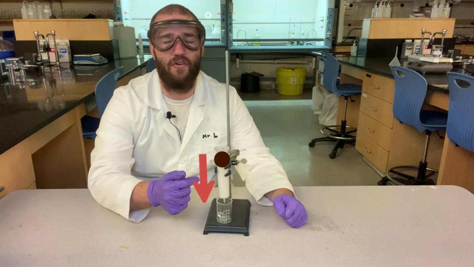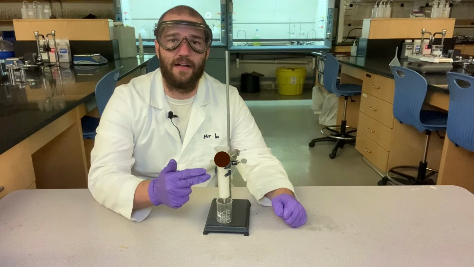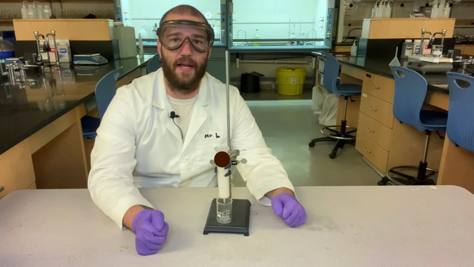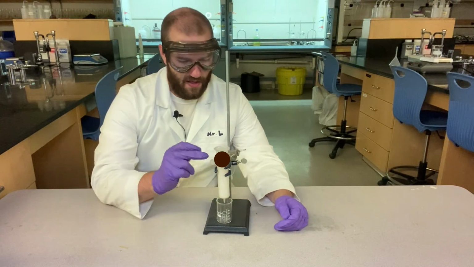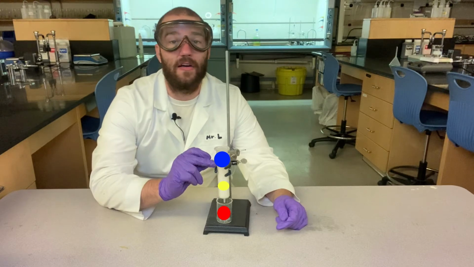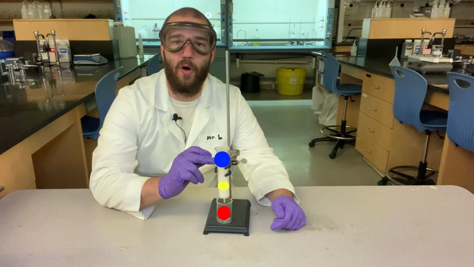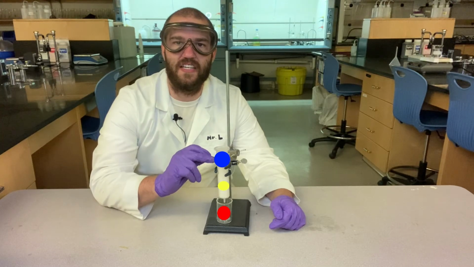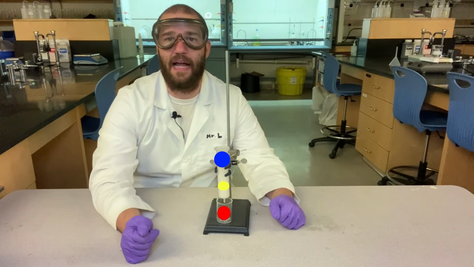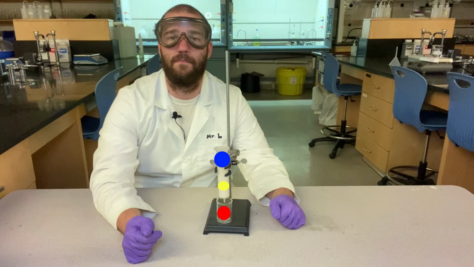What's going to happen over time is these analytes are going to begin to separate. So let's say that the blue sample barely moves at all from the top of the column. Even though we've been running mobile phase over it, the blue sits at the top. It's highly attracted to the stationary phase.